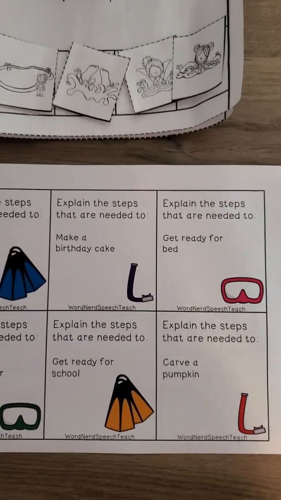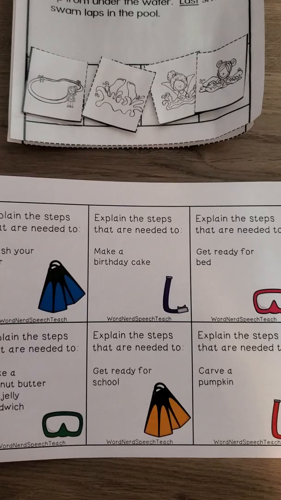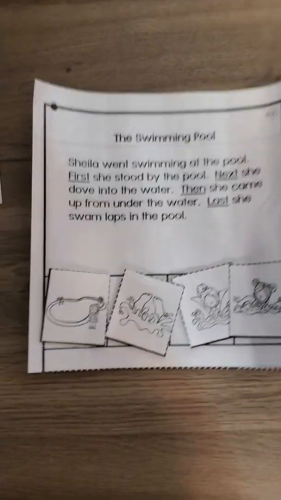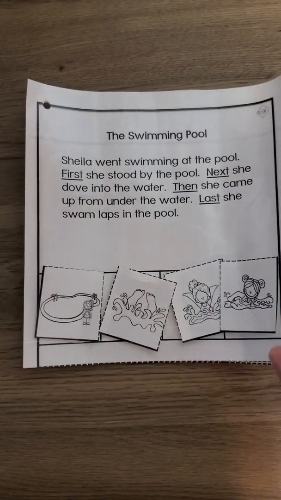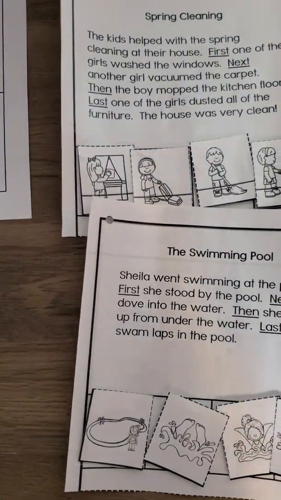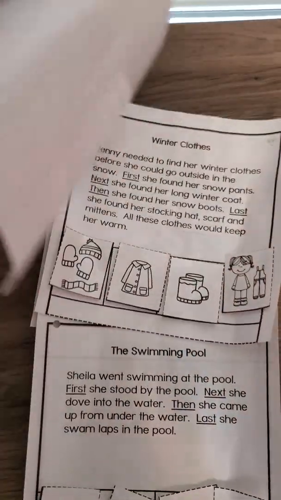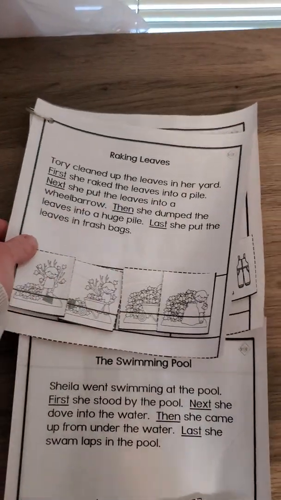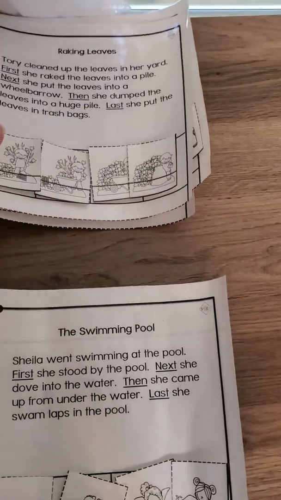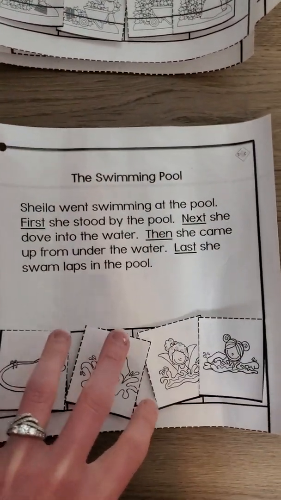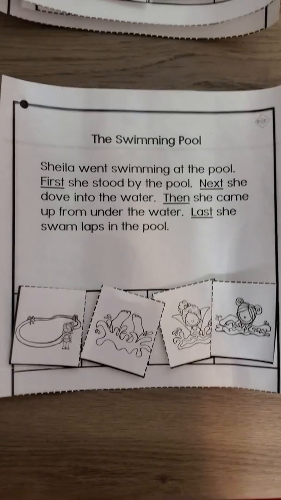Awesome. All right, so there's a bunch of different picture cards that you can do to talk about the steps, but I wanted to do a little story reading. So I will do the swimming pool. There's a couple of different ones. There's also spring cleaning. There's also raking leaves, winter clothes. So a couple different options, but I think I'll do the swimming pool one just because we're going towards nicer weather. Hopefully we'll be able to swim in some pools soon.